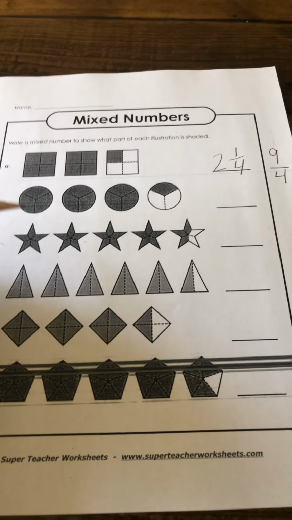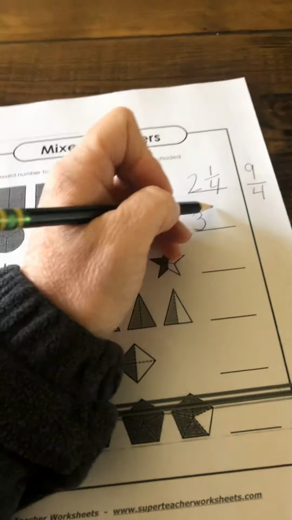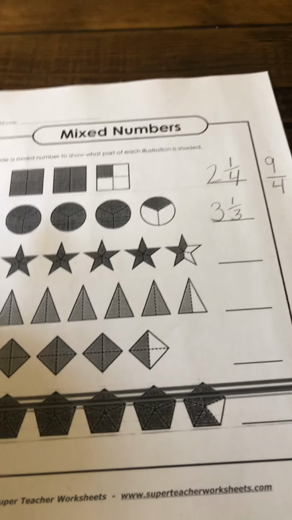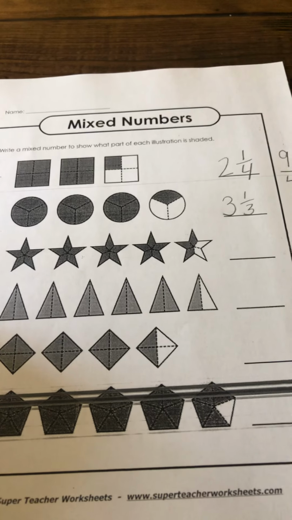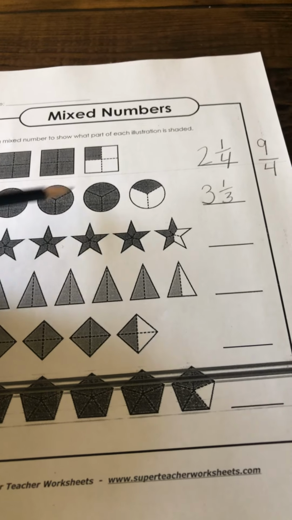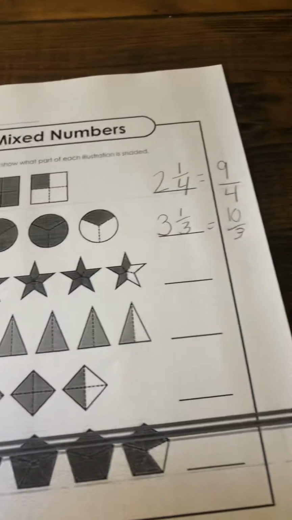Okay, this next one, 1, 2, 3, 3 whole, and 1/3. 3 and 1/3 is my mixed number. Now let's count up how many pieces are shaded all together. 1, 2, 3, 4, 5, 6, 7, 8, 9, 10. So that's going to be 10/3. These are equal to one another.